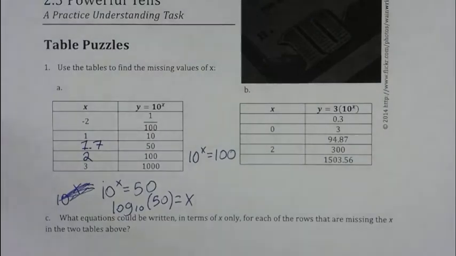Now in our second table, part B, we have a little bit more work to do. We have 3 missing x values that we're looking for. Some of them are going to be easier to find than others in this one. So let's see if we can figure out what we're doing.